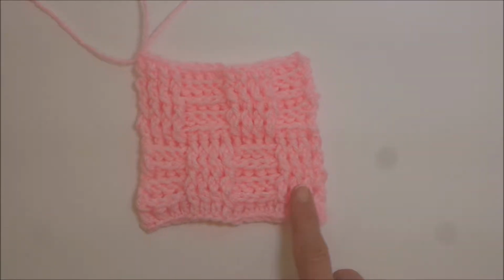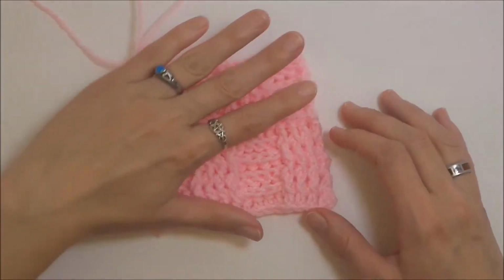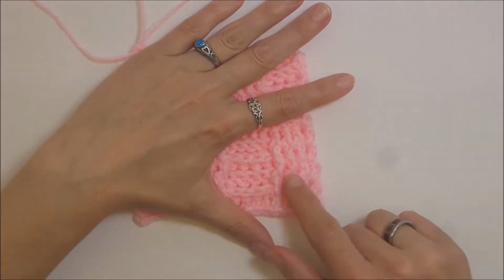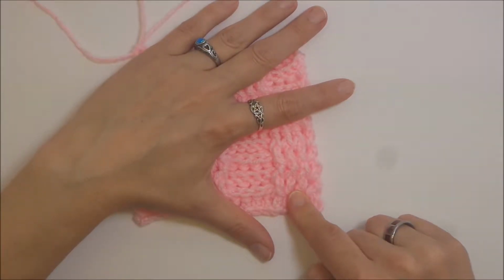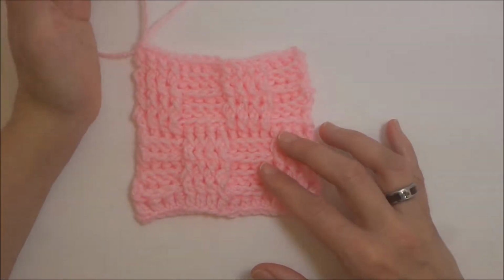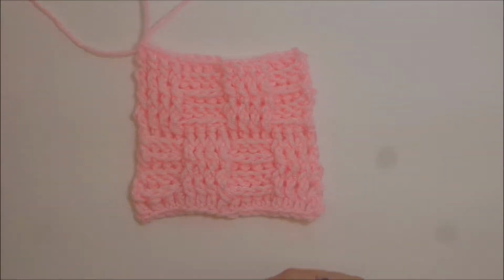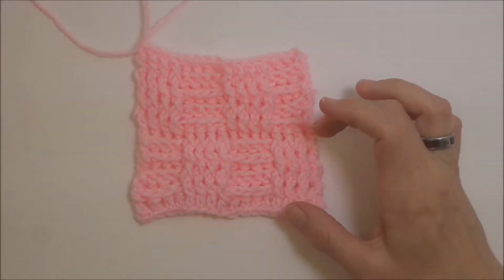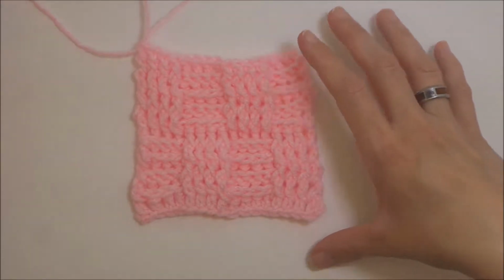So this section right here is my 8 row pattern repeat. I have 4 front post double crochets and 4 back post double crochets, which create the stitch pattern. Of course, you can use however many stitches that you need for the project that you're doing, but you do have to have it in multiples of 8. And then your pattern needs to be 8 rows long.